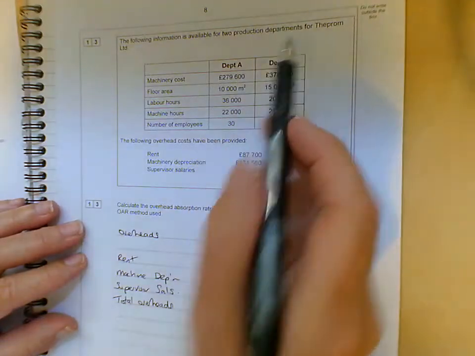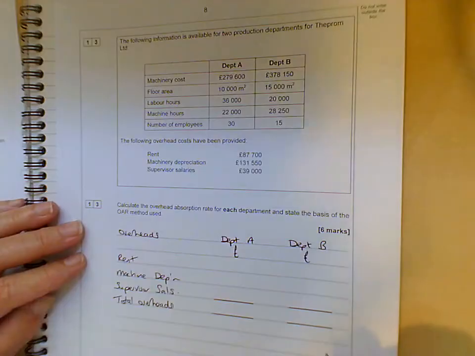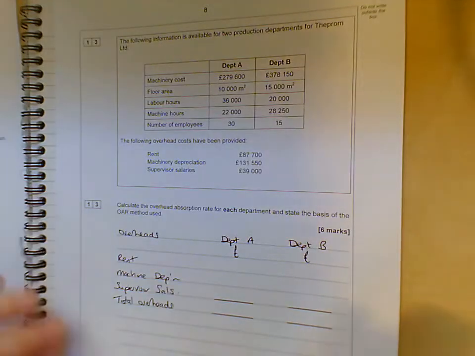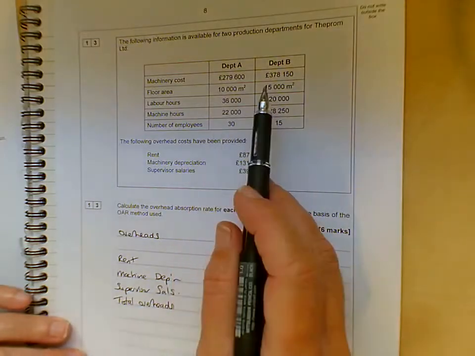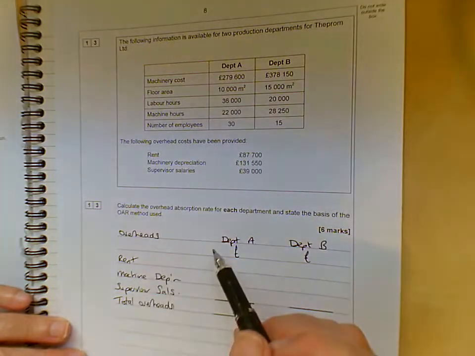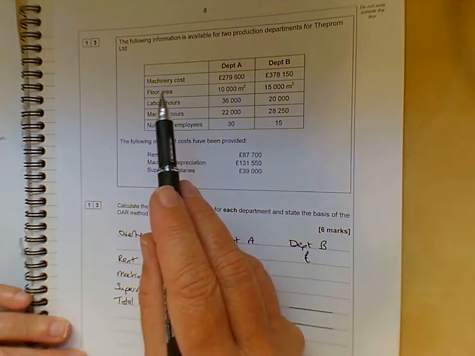This is the prom, question 13 from section A of paper 2 from the 2019 sitting. It's a question on calculating overhead absorption rates. So we've got two departments and we've got a whole load of information about the different things that might be relevant to calculating an overhead absorption rate.